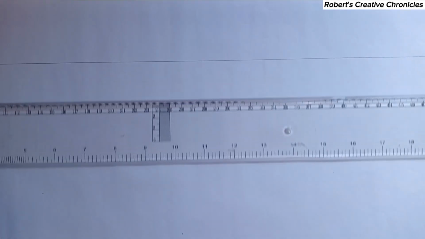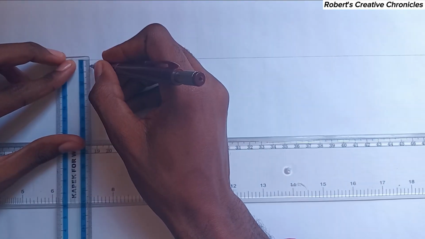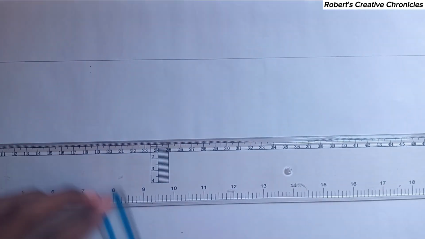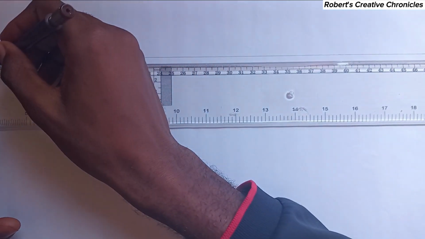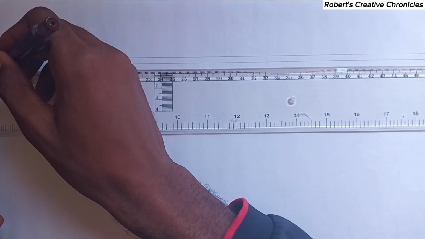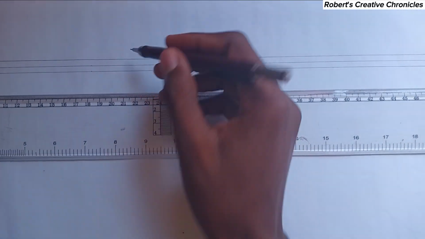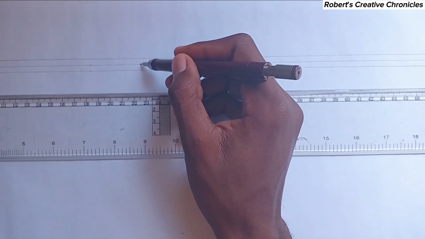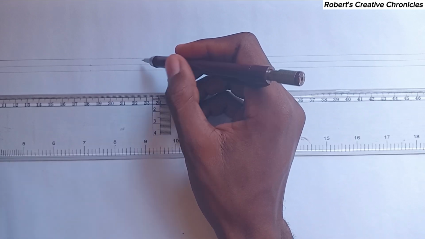So first we'll draw the lines. Let's see, the distance between each line as usual will be 0.5 centimeter. So the height will be 10 millimeter. That is 1 centimeter. The height completely is 1 centimeter. That's 10 millimeter, and the distance between the two lines is 5 millimeter or 0.5 centimeter.